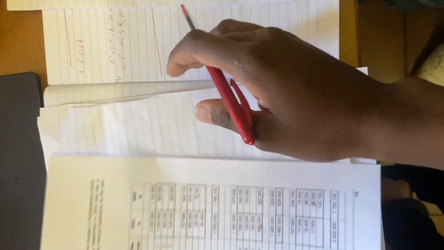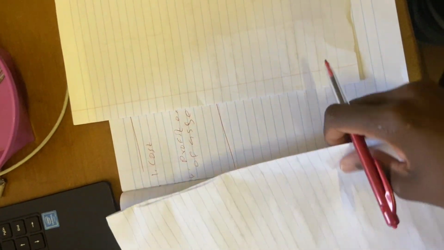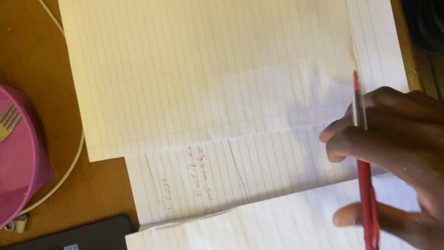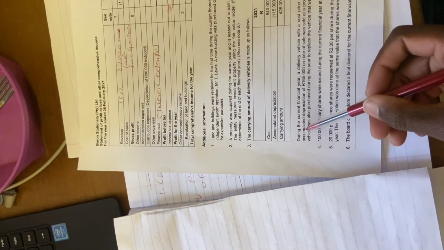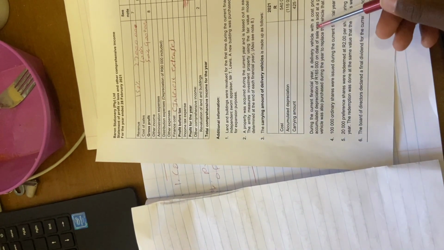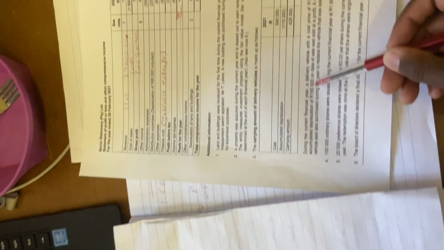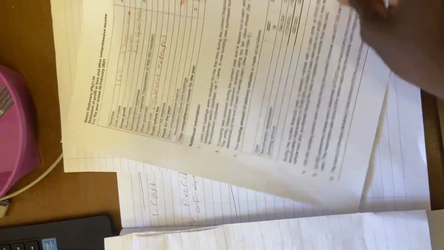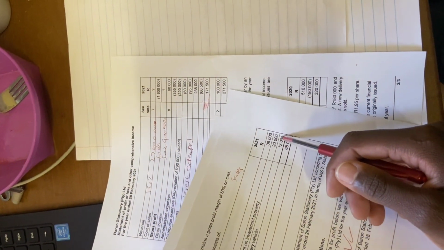When it comes to the proceeds on sale of the vehicle, we're gonna focus on the asset that was sold. We have an asset here which was sold at carrying value. Looking at the fixed assets, during the current financial year, a delivery vehicle with the cost price of 180,000 and accumulated depreciation of 165,000 was sold at a profit. The profit on the sale of asset was 12,000.